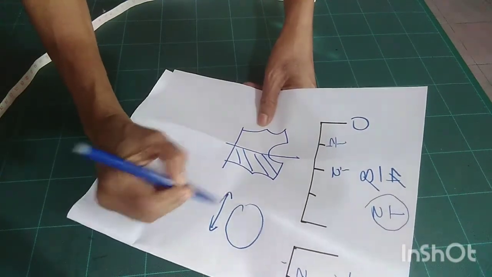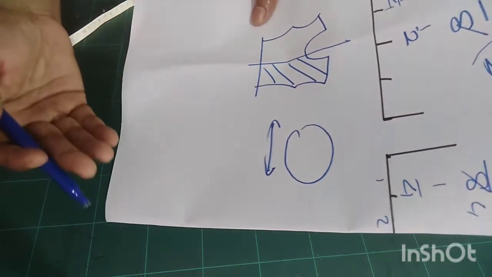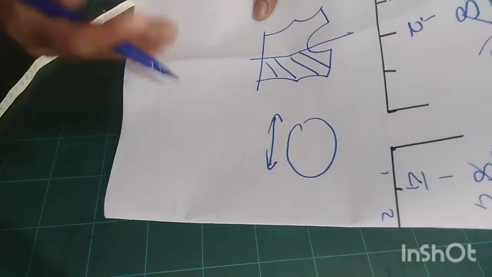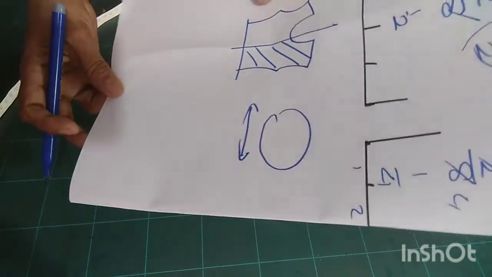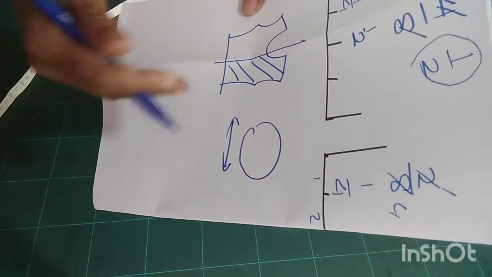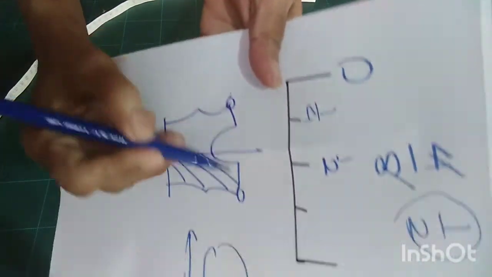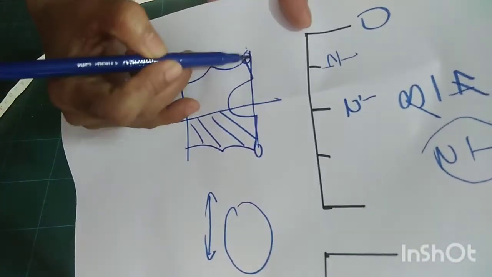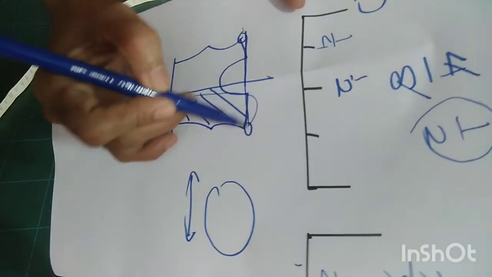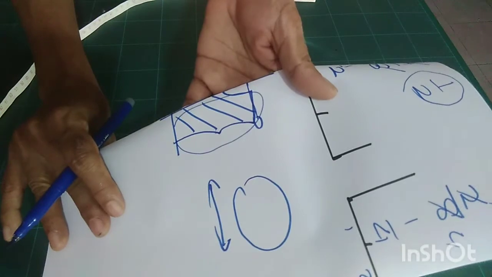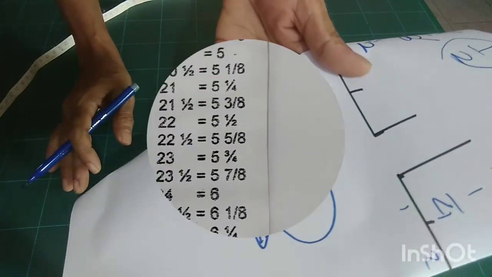Horizontal measurements like bust to bust, shoulder point to shoulder point, back across, front across, we always divide into 2, because this is our shoulder bone. Then this portion we divide into 2. Okay, can you understand?